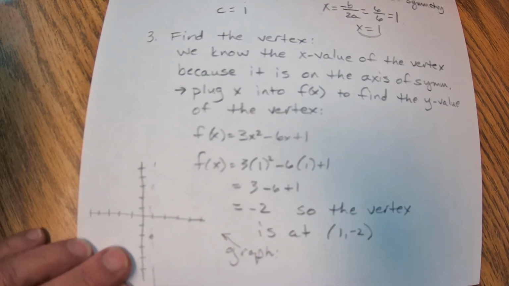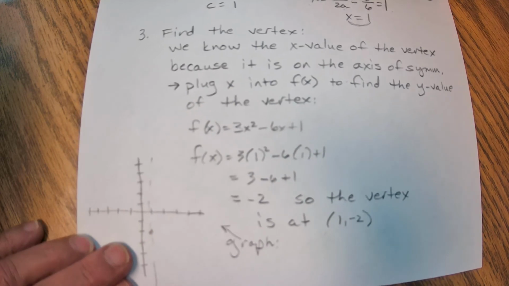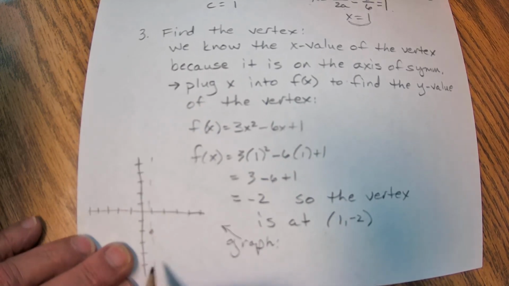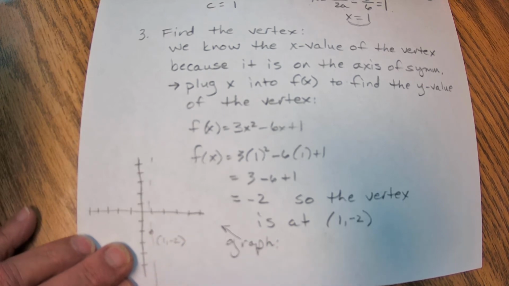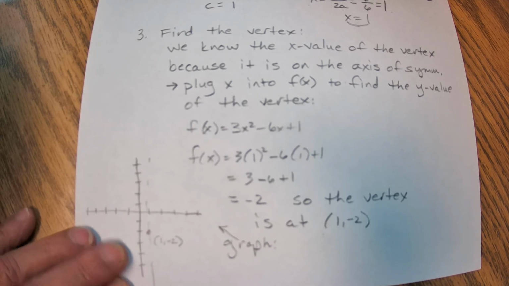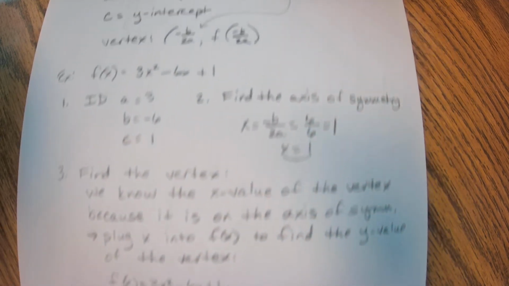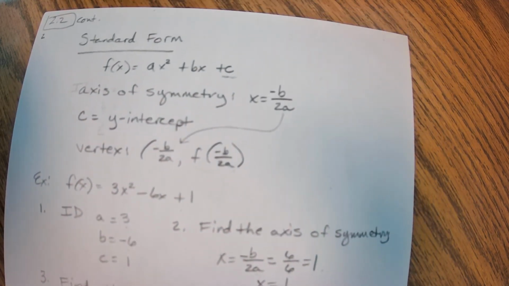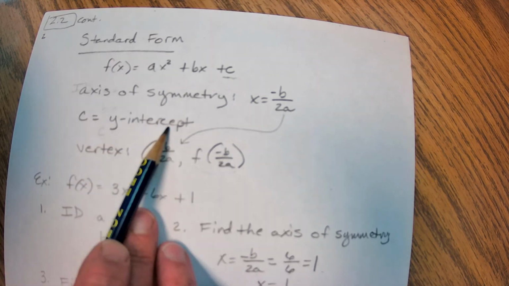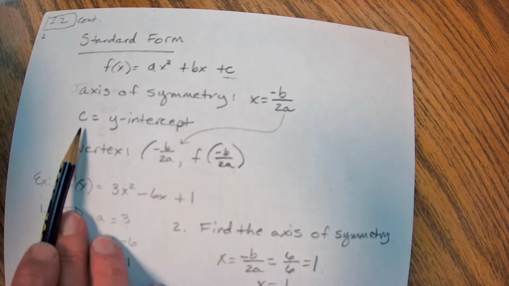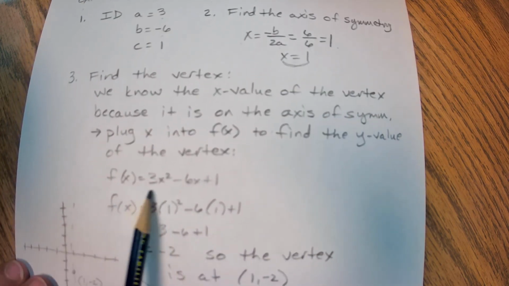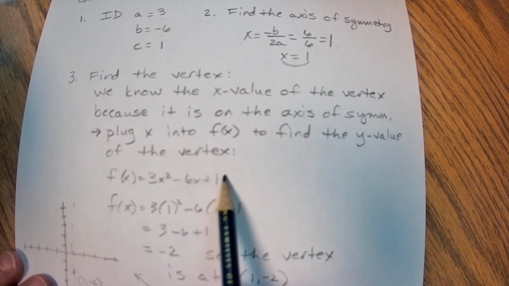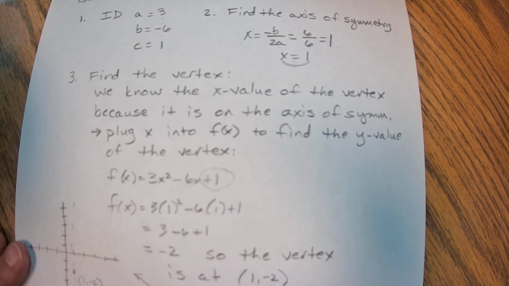And usually I like you to label the vertex. In other words, when I ask you to label a point, it means just putting the coordinates right there. All right? But don't forget that if this is in standard form, c is the intercept. It's where it crosses the y-axis. In this function, this represents the y-intercept.